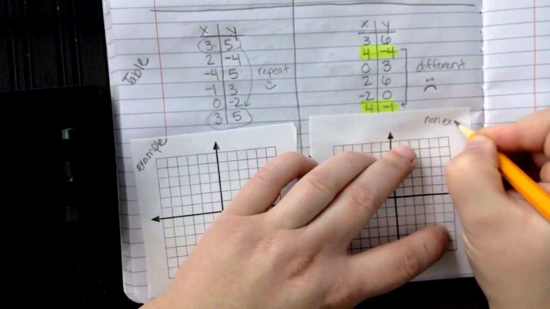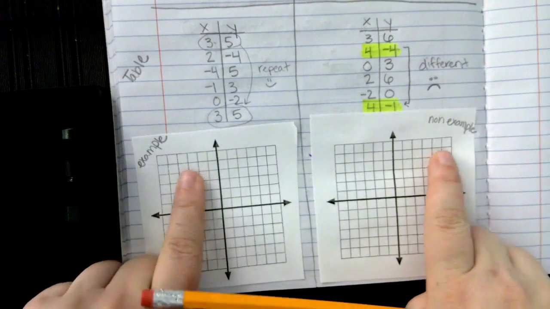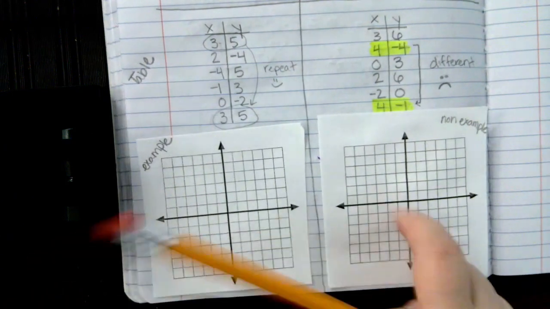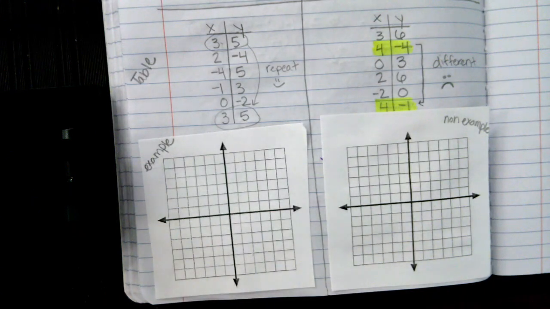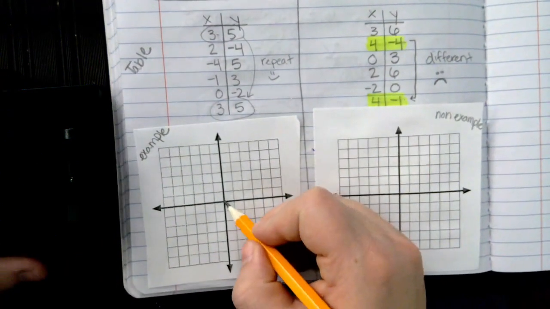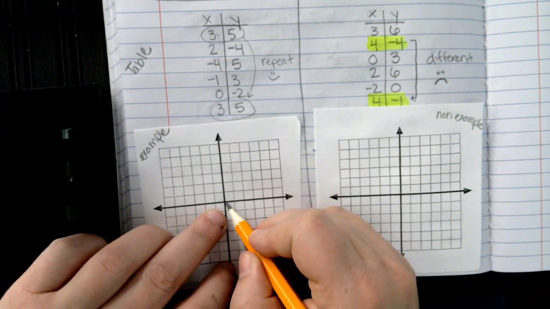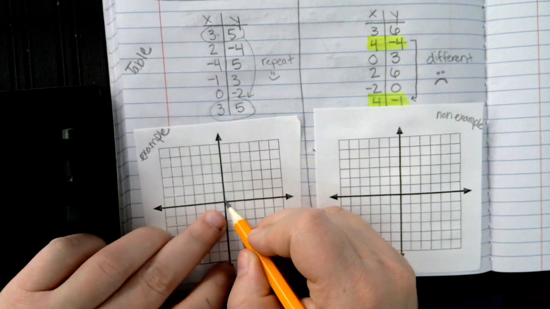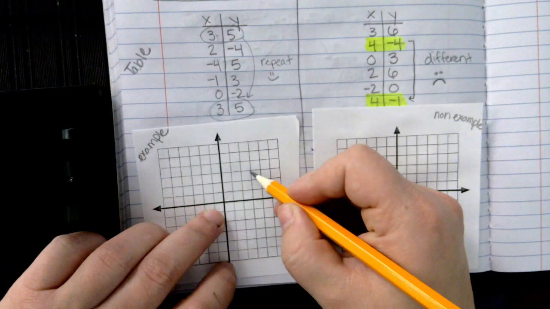This graph, which one is the problems? We already identified the problems before. The 4s. So this 4, negative 1, and 4, negative 4. What's the relationship between those 2 points on the graph? Yeah, and on the same x means they kind of line up in which direction? Yeah, they line up vertically. If I look up and down, they share an x. They share that vertical. So that's a problem.